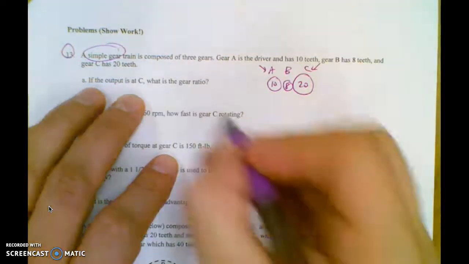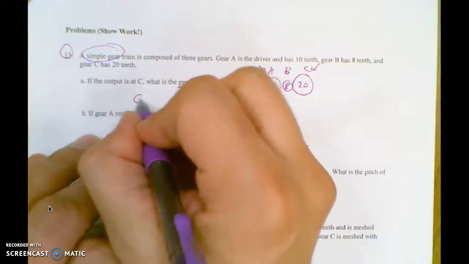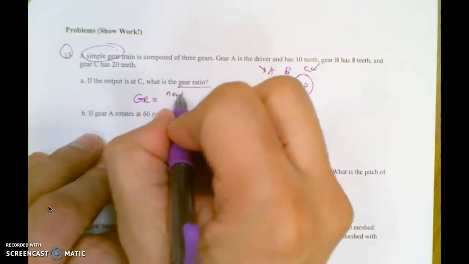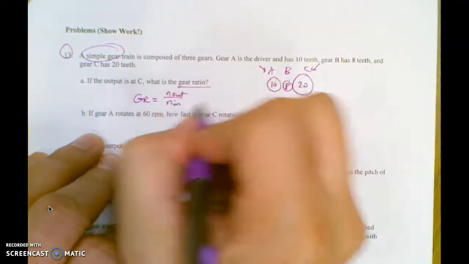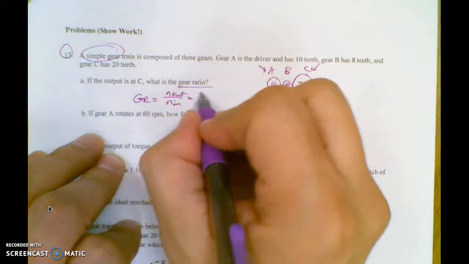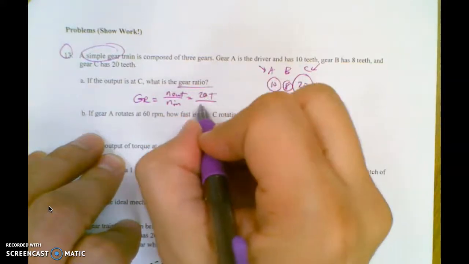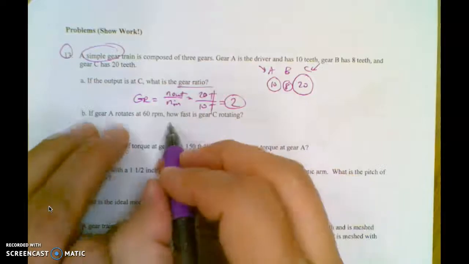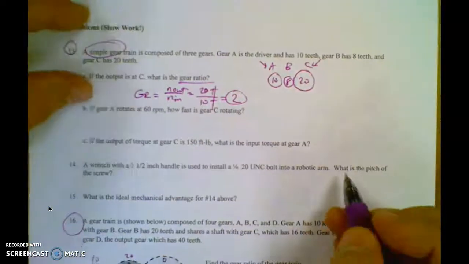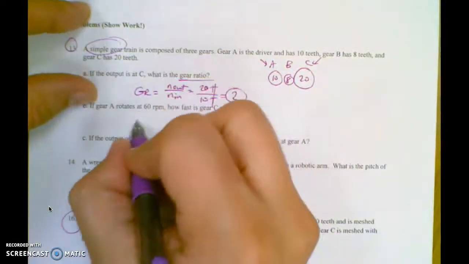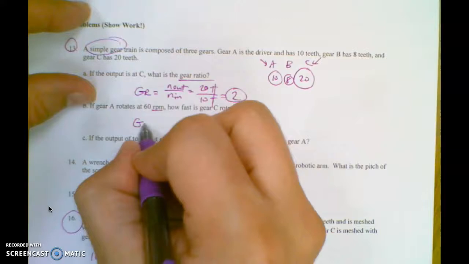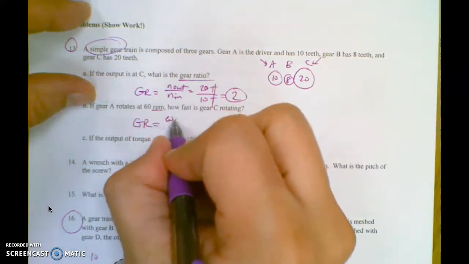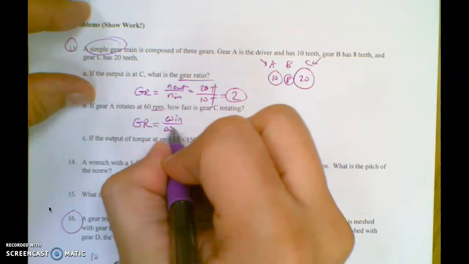Because gear ratio is n out over n in. So teeth out over teeth in. So I'm going to go 20 teeth divided by 10 teeth. And you get a gear ratio of 2. And then it goes into 2 other questions, which are always good because you can always set it up. You'd be like, okay, if you ask me about RPMs, I need to remember gear ratio is the weird one. It's w in over w out.